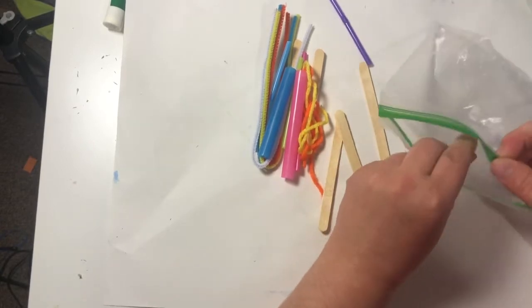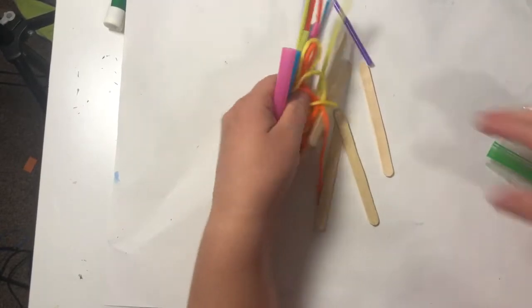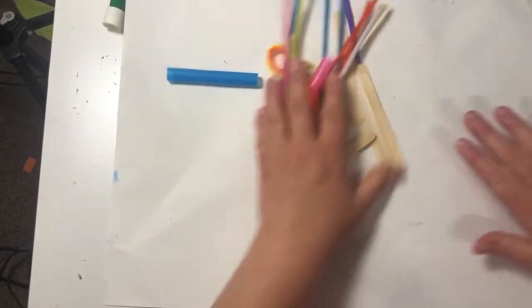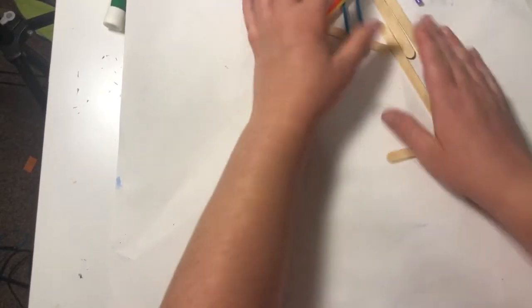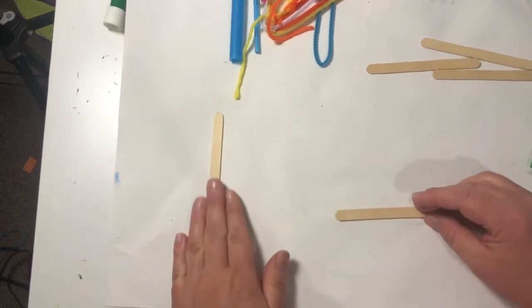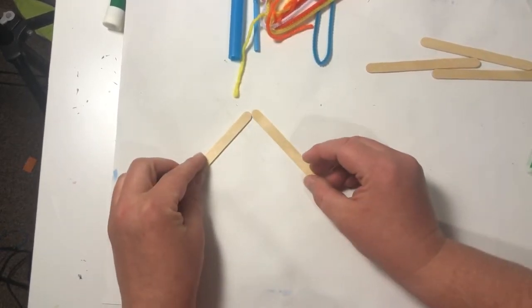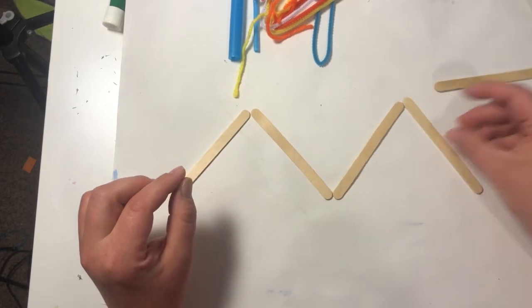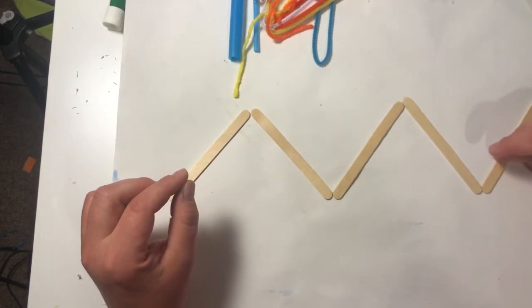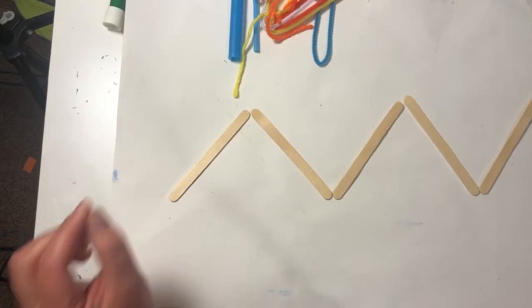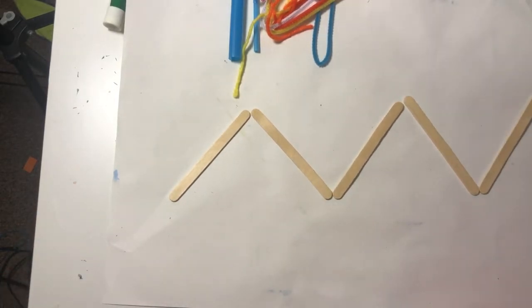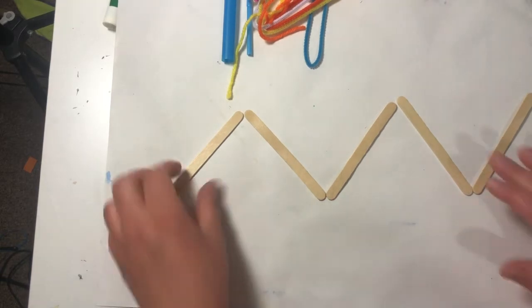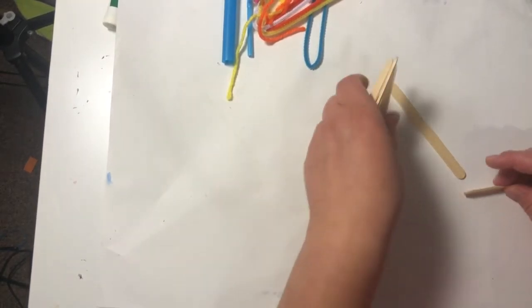Okay, our straws, our popsicle sticks, our string. Okay, so what we're gonna do next, and you can start with maybe the popsicle sticks, I want you to start making lines with the popsicle sticks. Here I made a zigzag line across my table. Okay, what other type of line can you make with these?